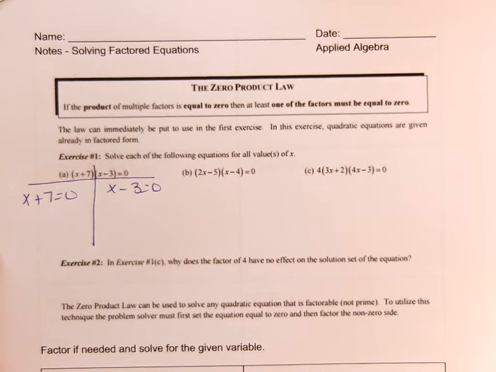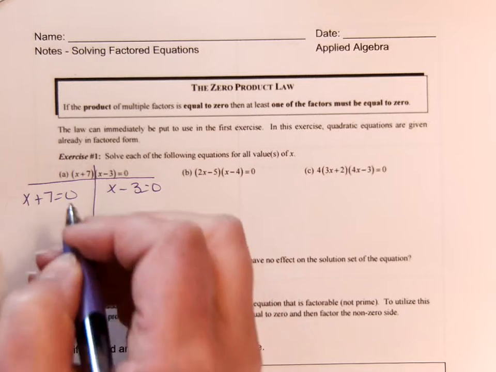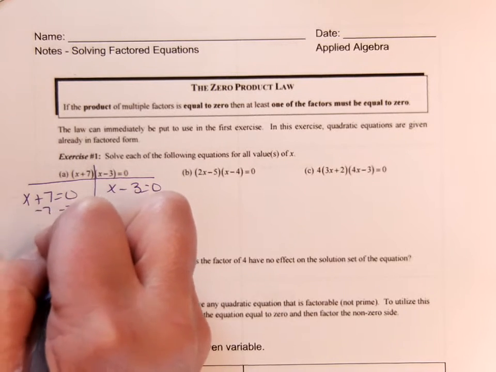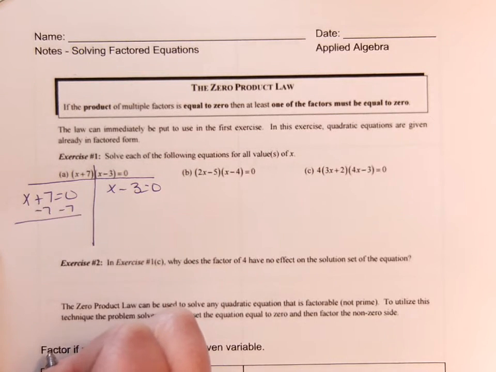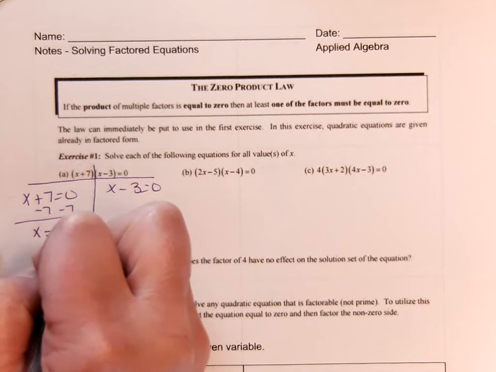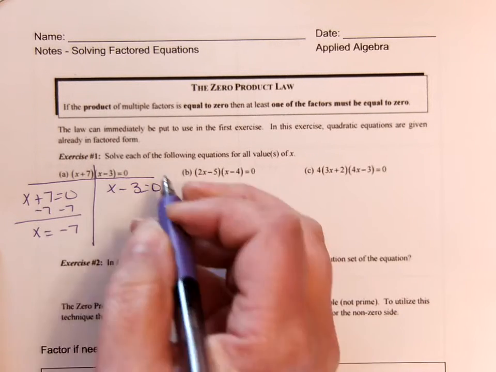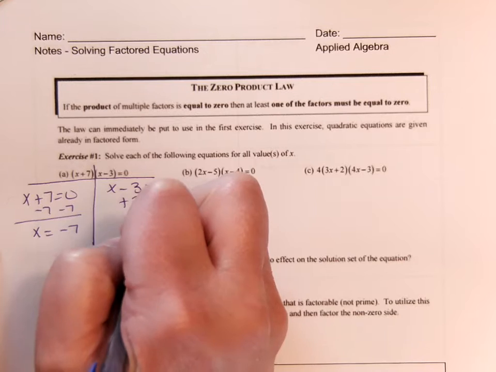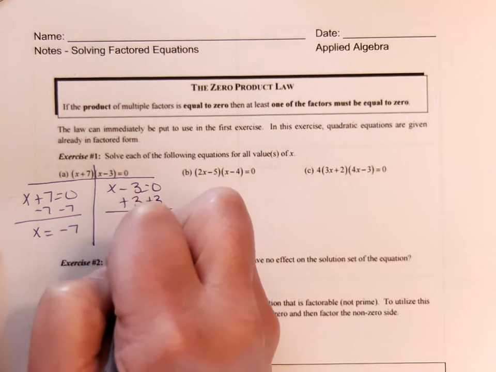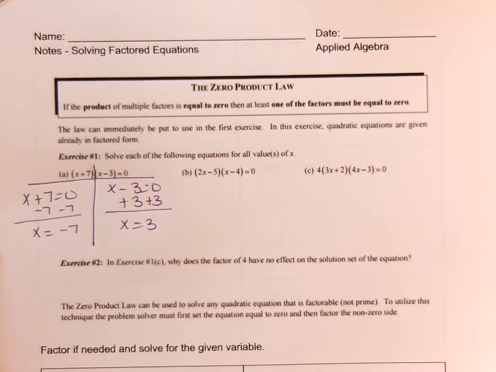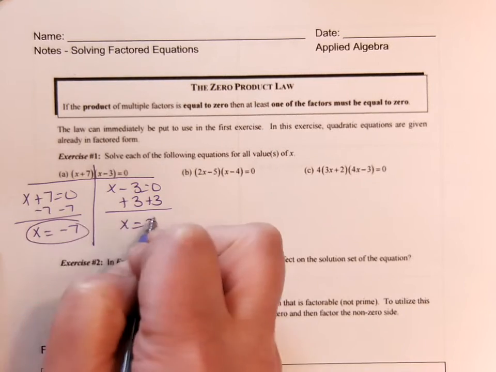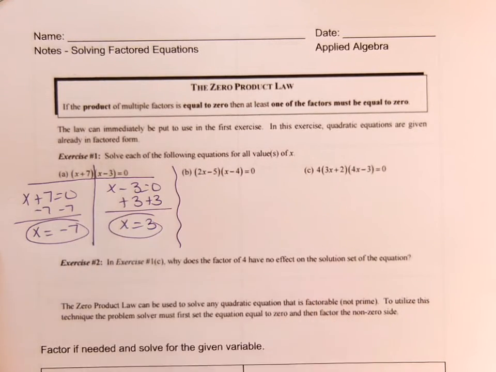And all you have to do is solve for x. On this side, we're going to subtract 7 from both sides of the equation, and x is equal to negative 7. Over here, we're going to add 3, so x equals 3. And we're done. That's all there is to it.